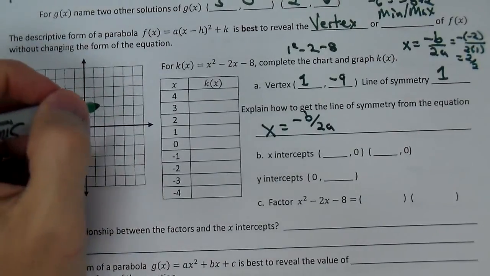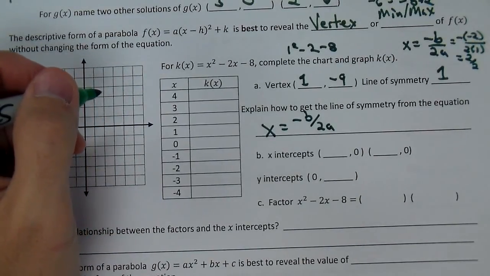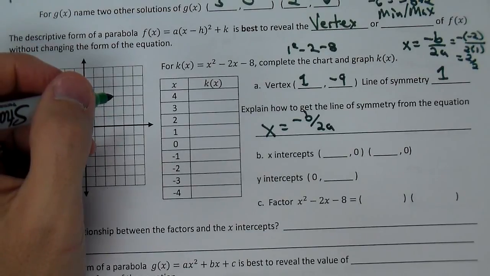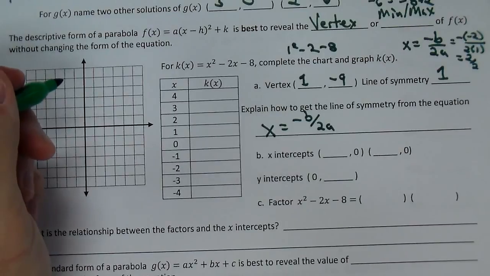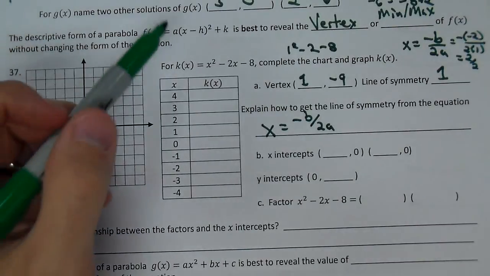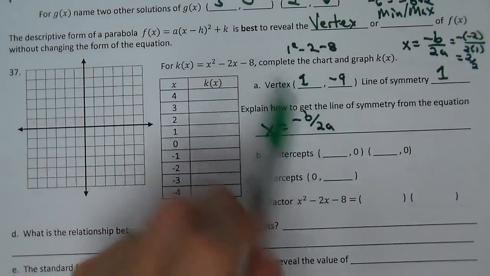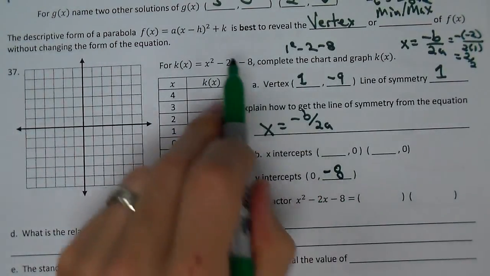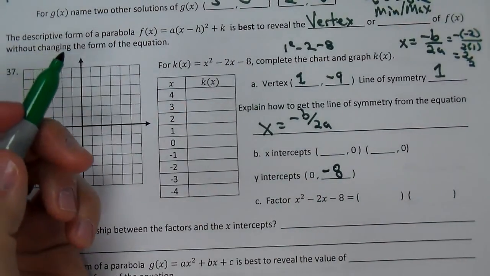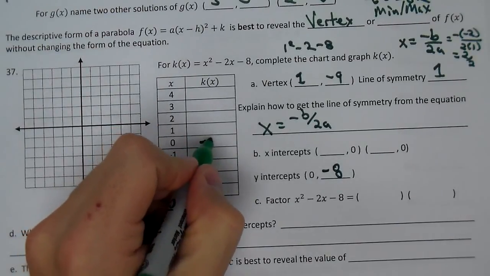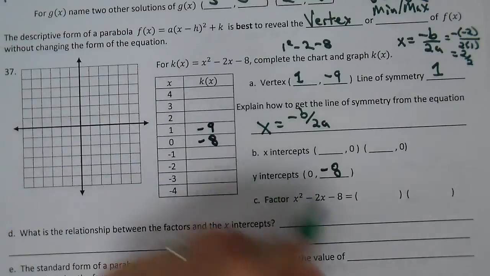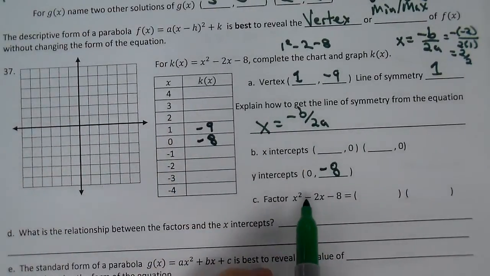They want us to now graph this. And let's get some easy stuff out of the way. We know the y-intercept is negative 8 because we make the x 0 and we get there. So 0, negative 8, we have. 1 goes to negative 9. We got that as well.